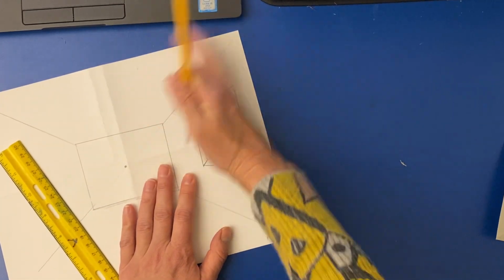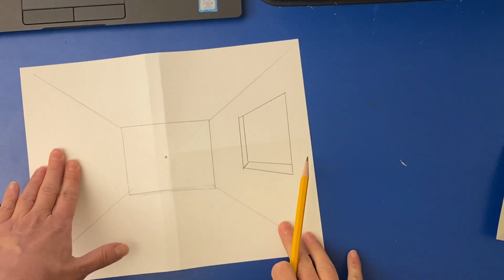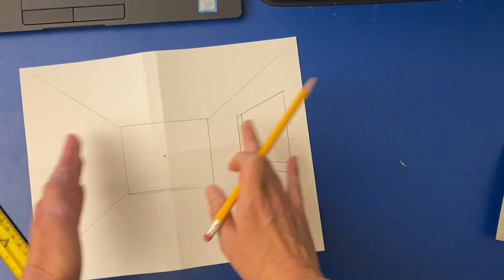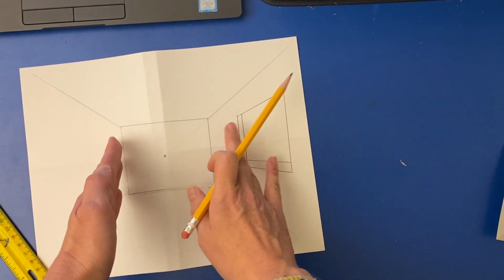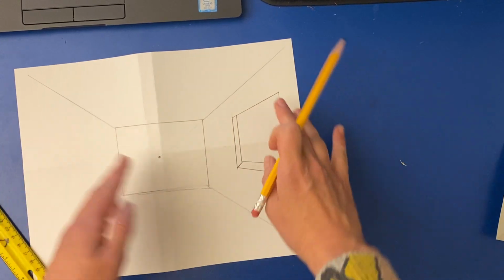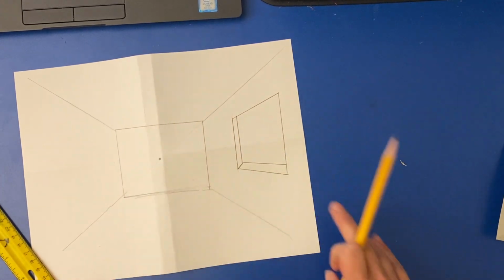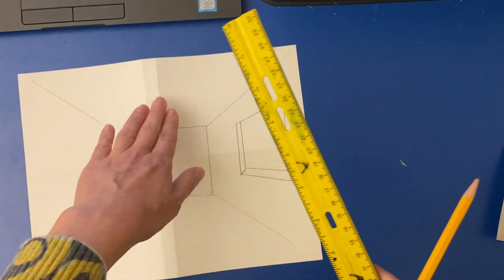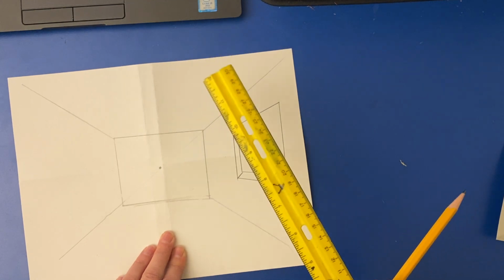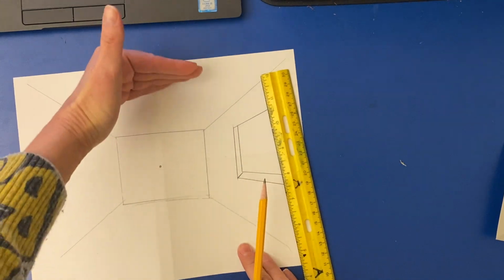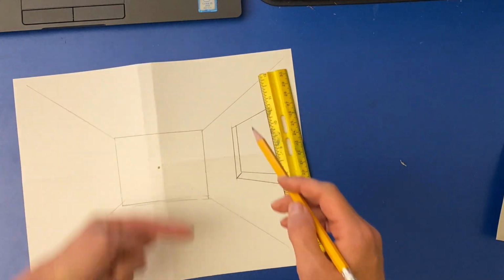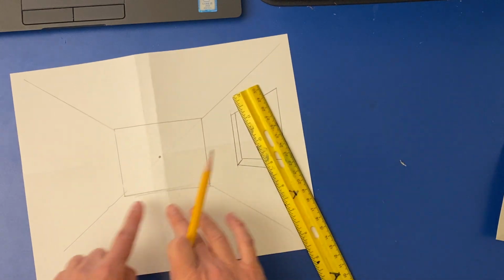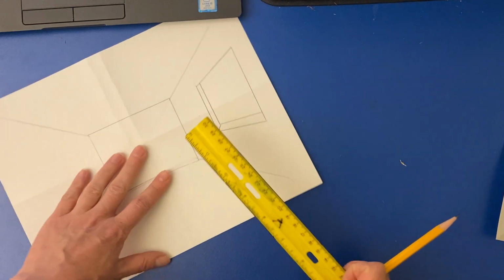So there's your window. So things on the side of the building, the side of the room, the sides of those objects are parallel to the edges of your paper. The top and the bottom go to the vanishing point. Let's talk about things on the walls and the ceiling. So objects on the walls and the ceiling are the opposite. The top and the bottom of those objects are parallel to the edges of your paper, and the sides go to the vanishing point.